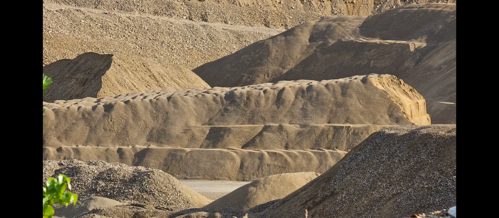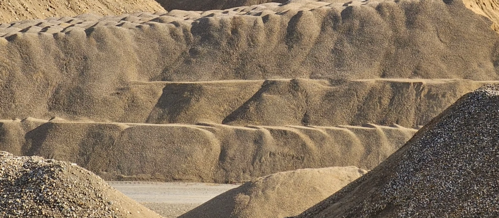And this might be a rather strange picture, but I want to point something out. Here we can see these lines, okay?